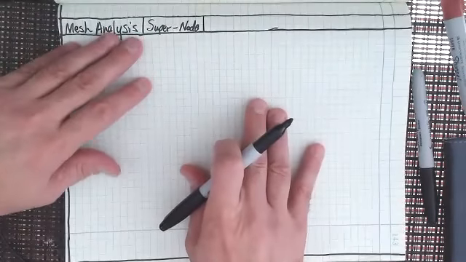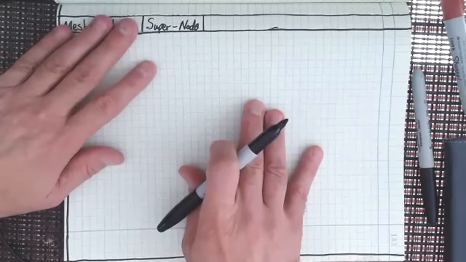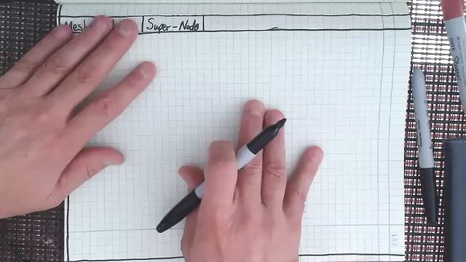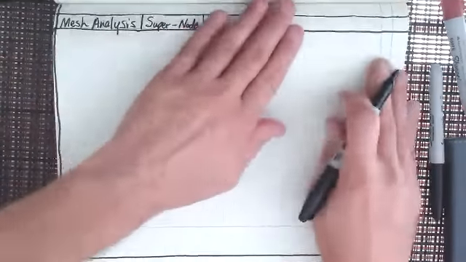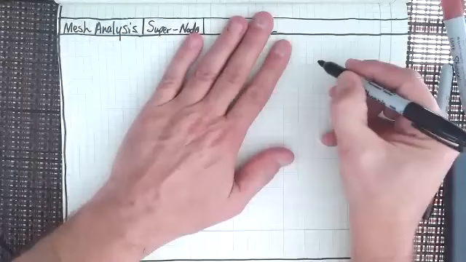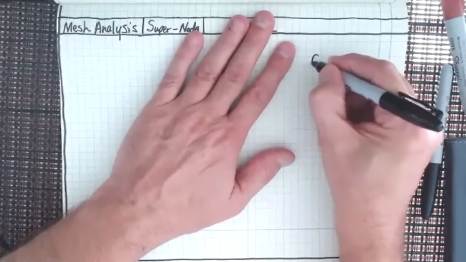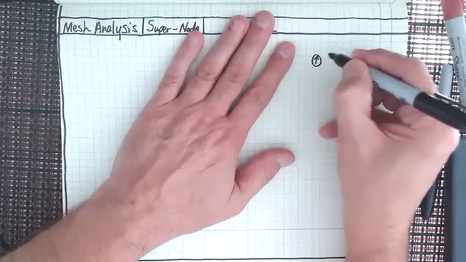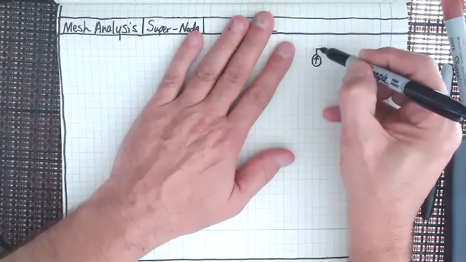What I want to do is look at an example of how I would use a supernode, and when is a supernode required? Let me draw an example problem that includes both current sources and voltage sources.